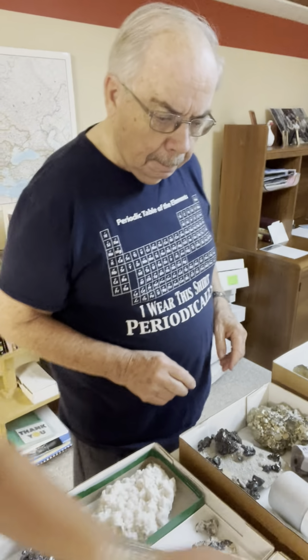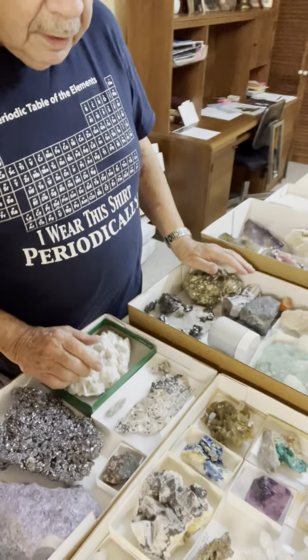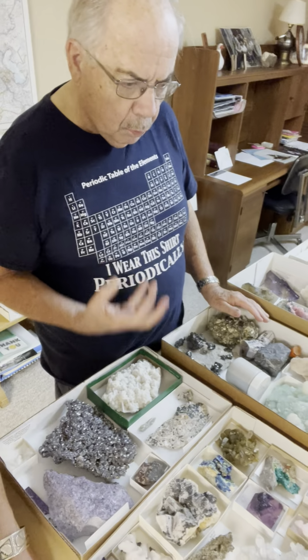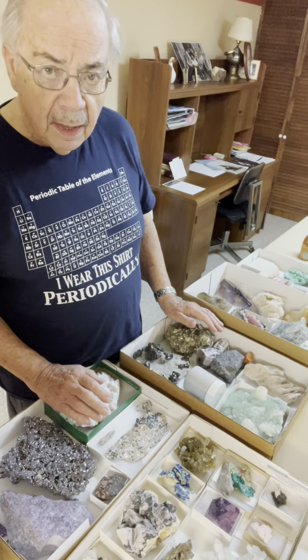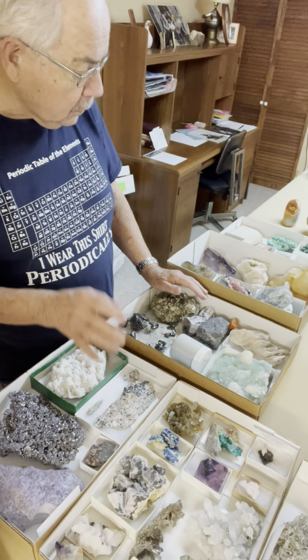What gives it its green color? Well, in this case, the green comes from chromium. It's one of the elements of the universe, and so chromium is in that and makes it green.